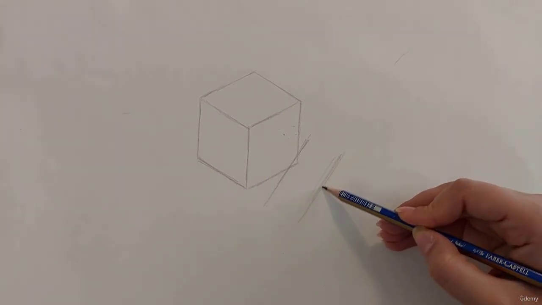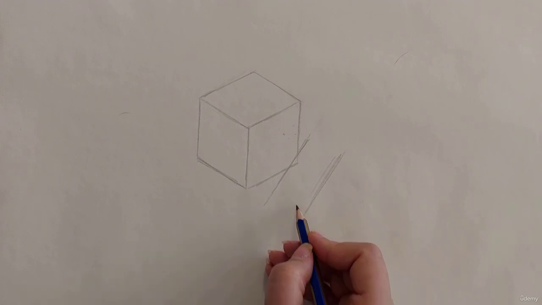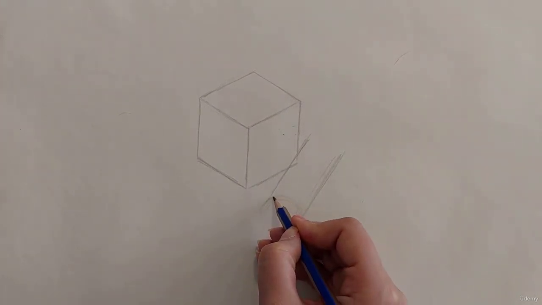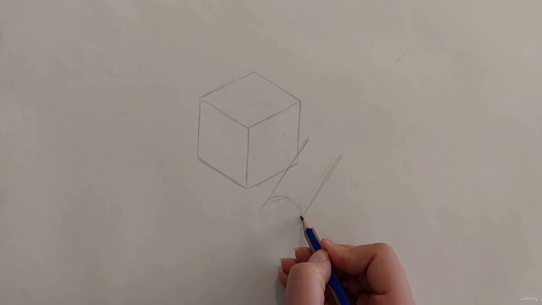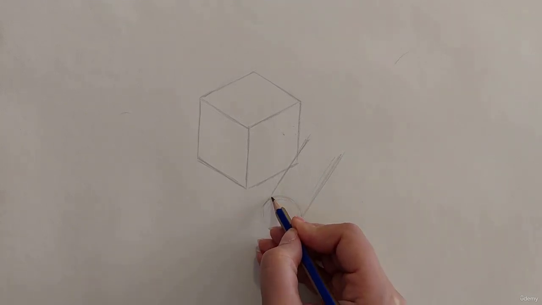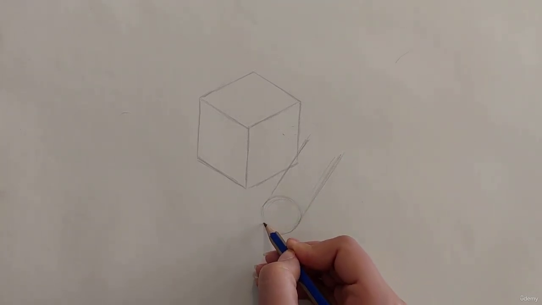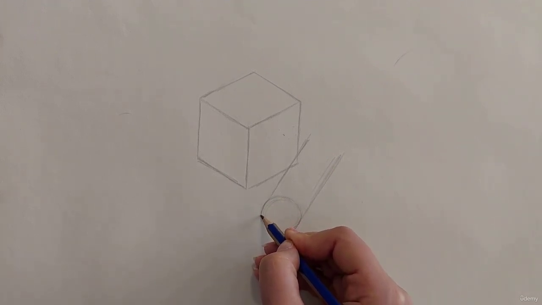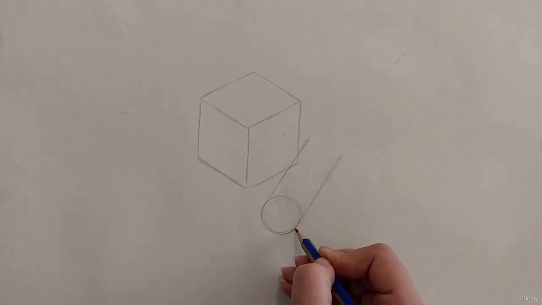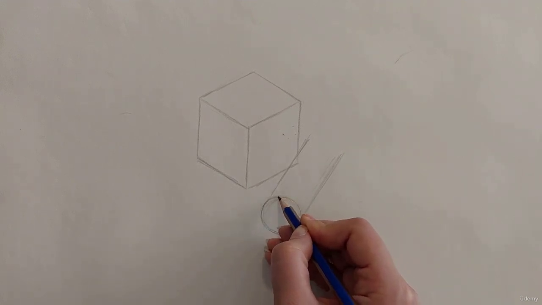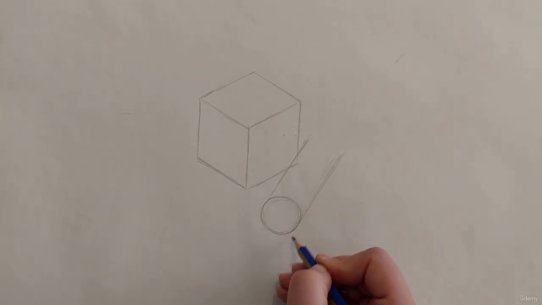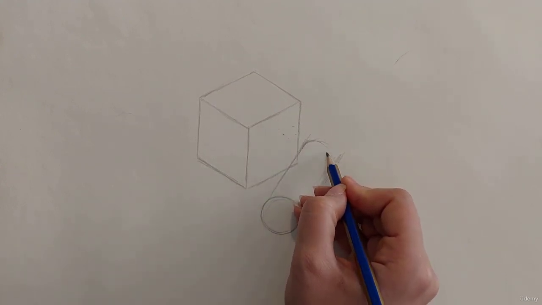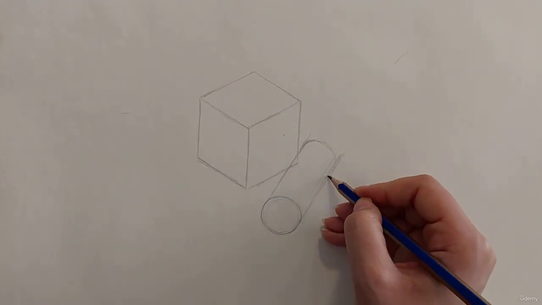And as you can see, I'm turning it into a cylinder. And then this would be the ending part of my cylinder.